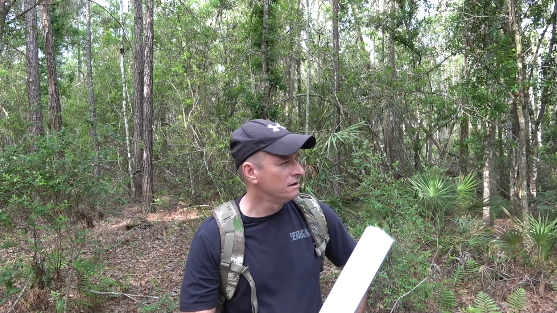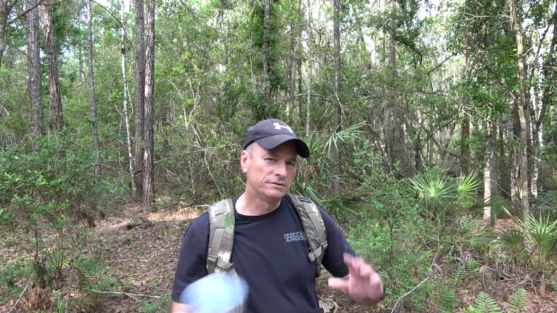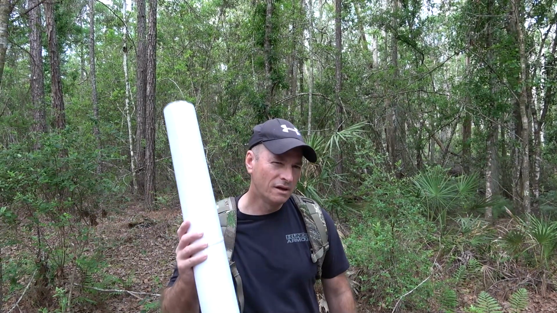About 6 to 8 weeks ago, Mark and I had found this structure out here, and I wanted to come back to it. Got the map with me. Did some looking at the Google Earth, and this is the reason why I wanted to come back. Got to do some more measurements. I forgot to do that when I was here last.